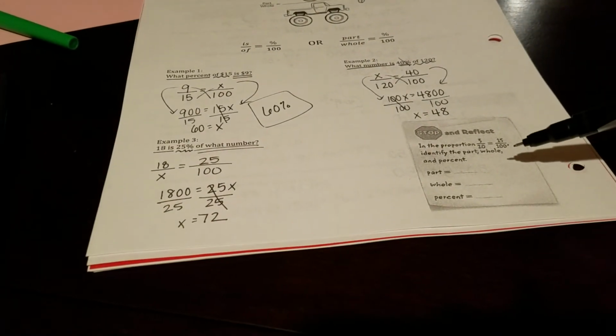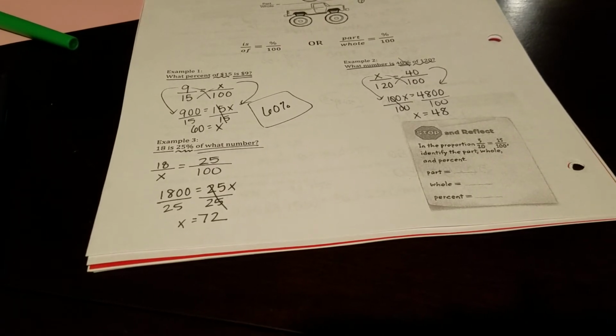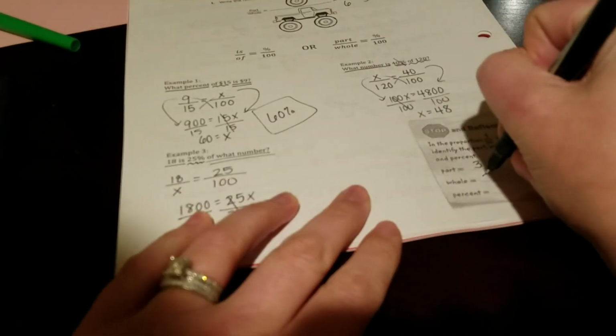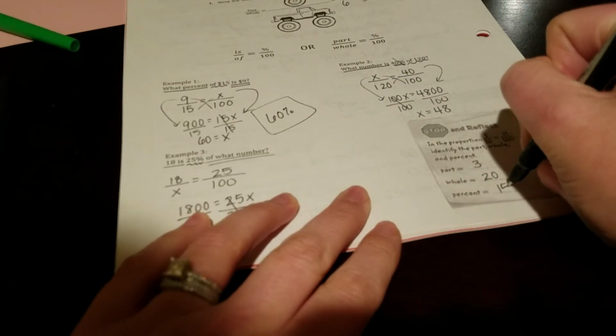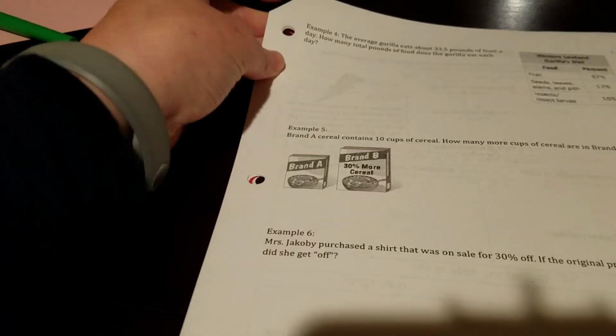Take a second, go ahead and reflect on which one is the part, which one's the whole, and which one's the percent. That's what you should have filled in here. There's a couple of application problems on the next page for you.